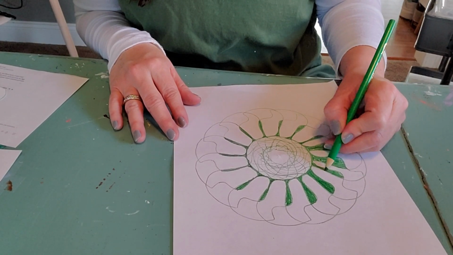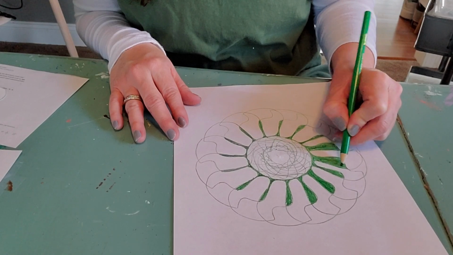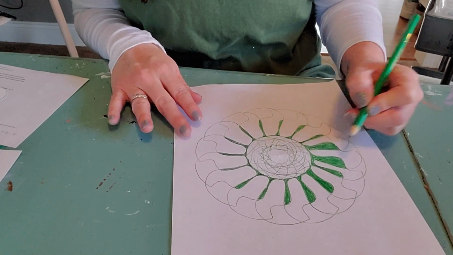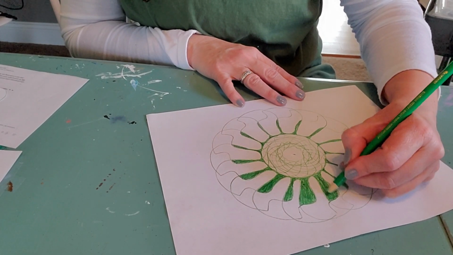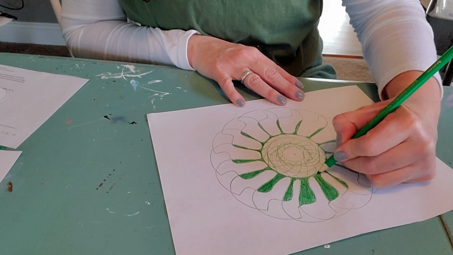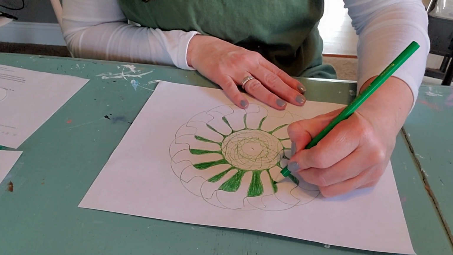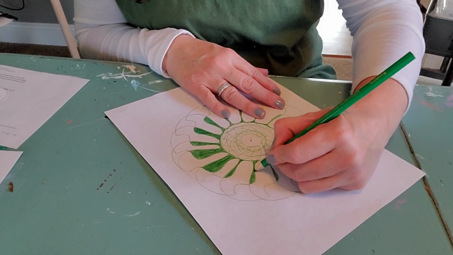And I like to color with my colored pencils pretty hard, not so that it gets really shiny looking and my hand hurts, but I like them to be really vibrant and bright. And when I do this in school, whenever we use colored pencils in my classroom, I always make them do two colors on top of each other because it always looks better blended. It's like mixing paint, but with pencil.